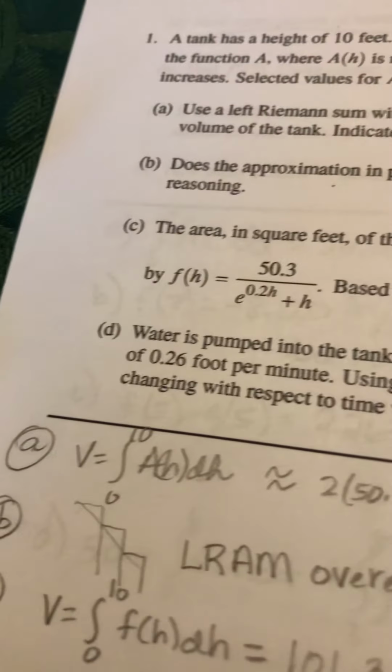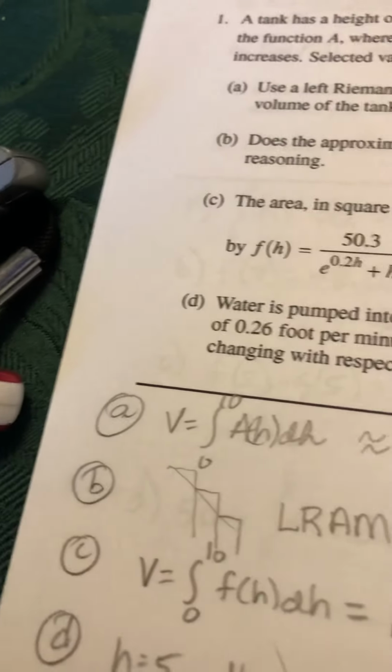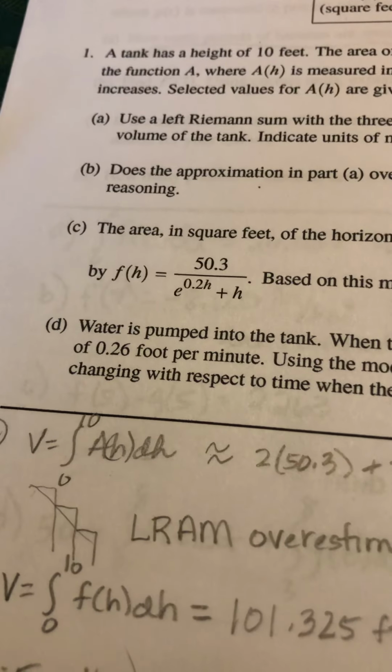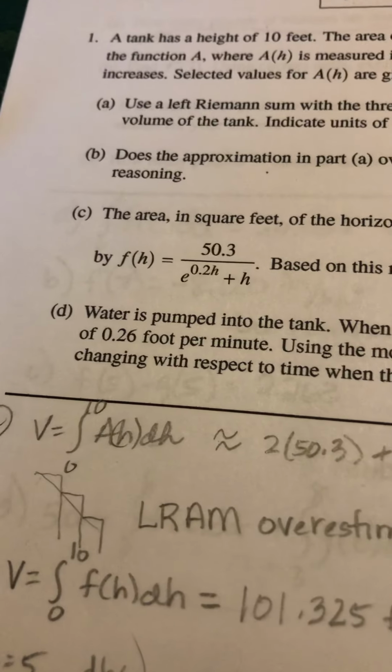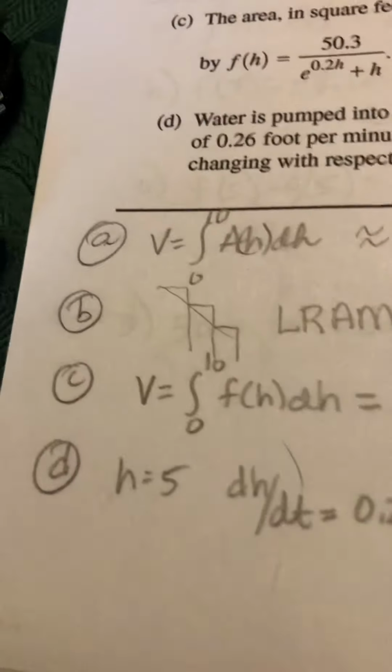And then part D, water's pumped in when the height of the water is 5 feet. The height is increasing at the rate of 0.26 feet per minute. Using the model for part C, find the rate at which the volume is changing with respect to time when the height is 5 feet and indicate units of measure.